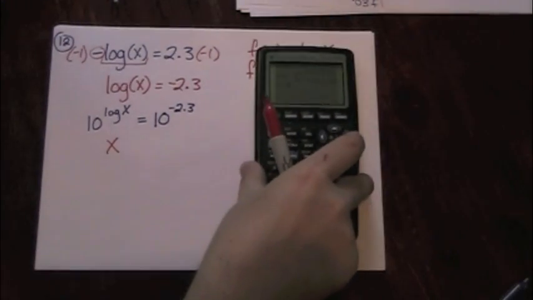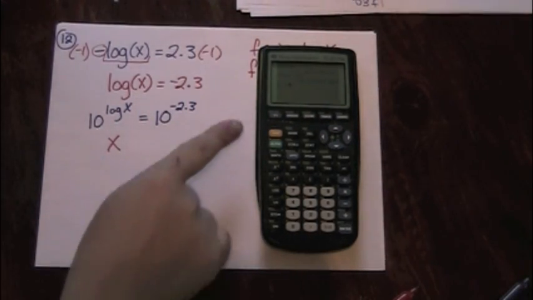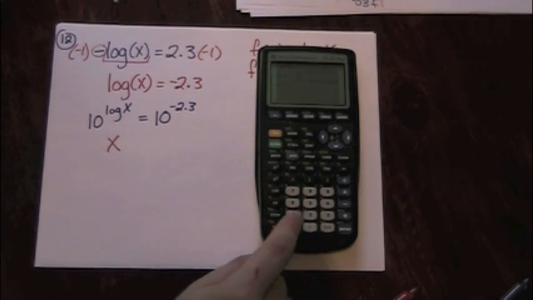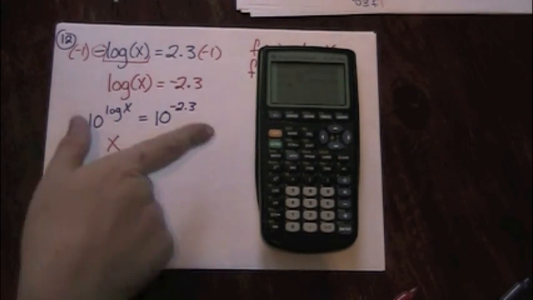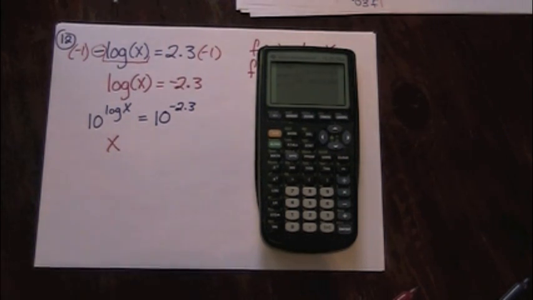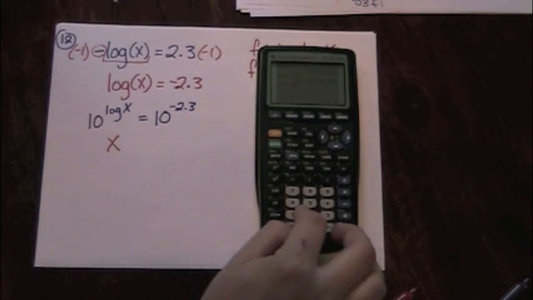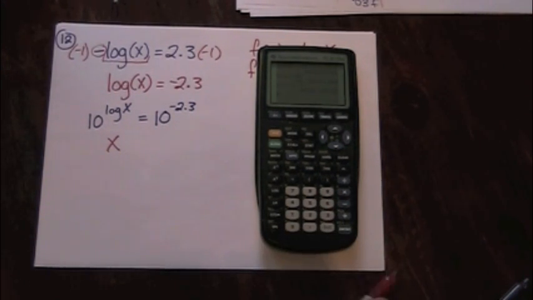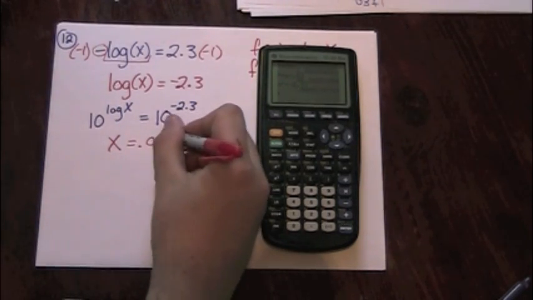And on the right side, I can use my calculator. I did second log, which gets me a 10 to the power of x button. I could also have typed 10 caret and then used parentheses. The second log is a shortcut and also reminds you that they are inverse functions. And I'm going to type in -2.3, close parentheses, and I get my answer of 0.005.